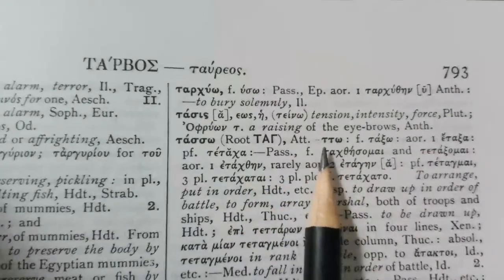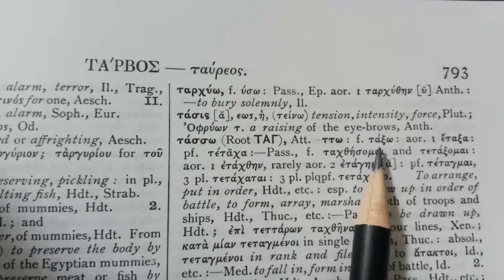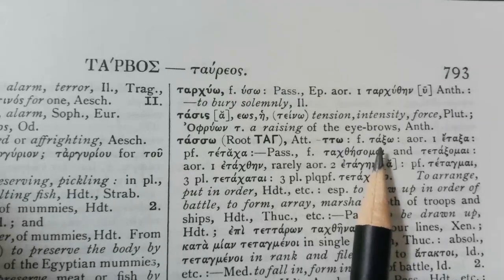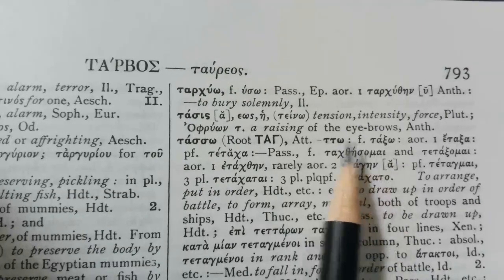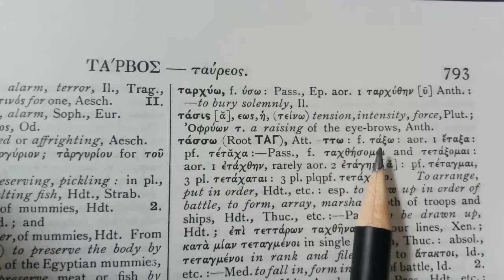So if we go to the second principal part, the future, taxo, I will set in order, or I will arrange, we would expect it to be tasso, because dentals drop out before sigmas. And we know that we added a sigma here to the root of this verb to make it future.